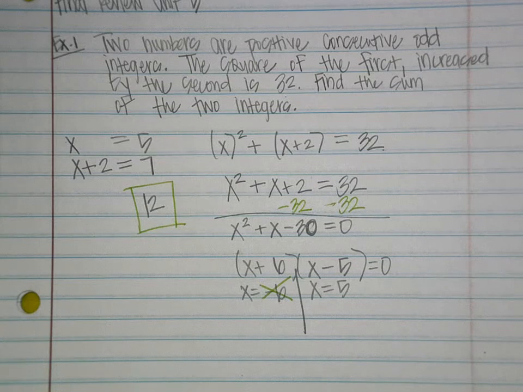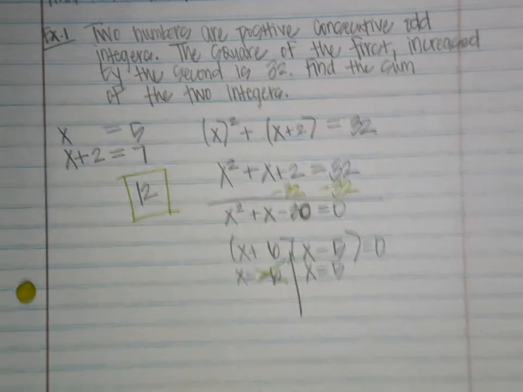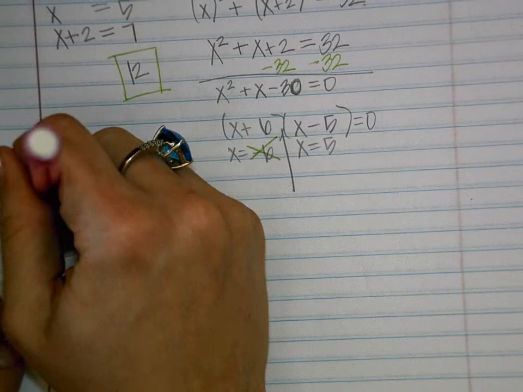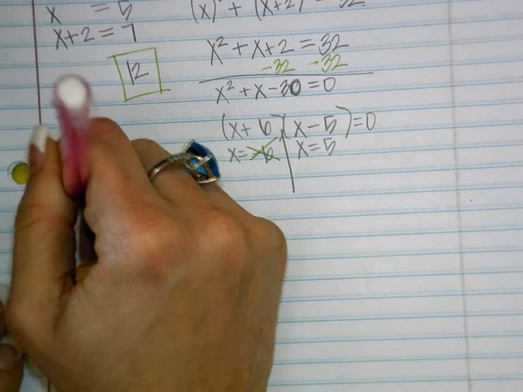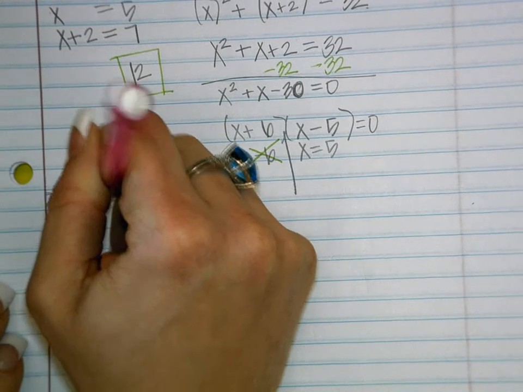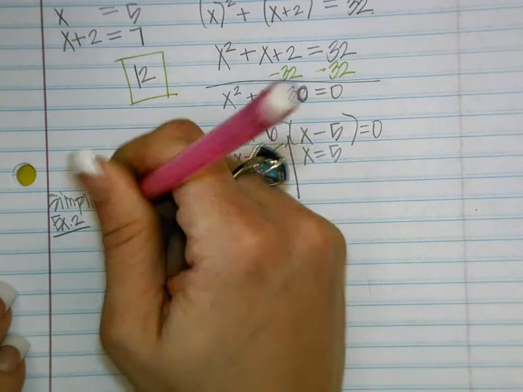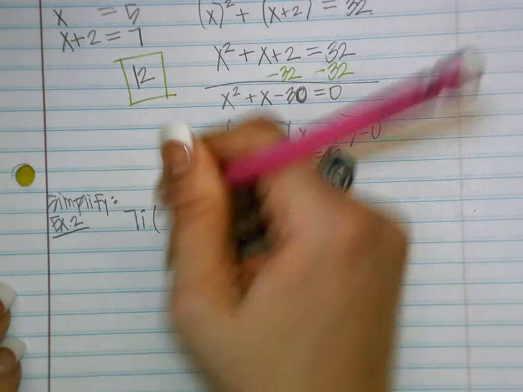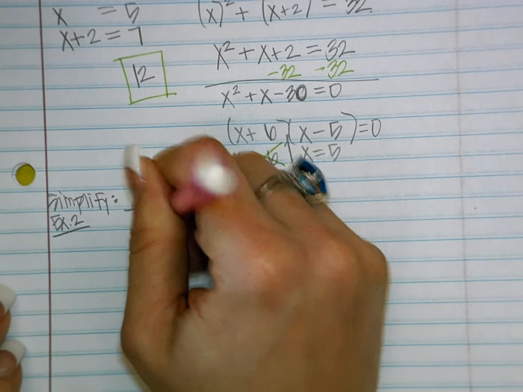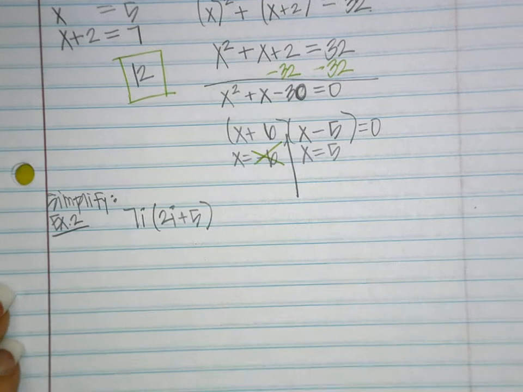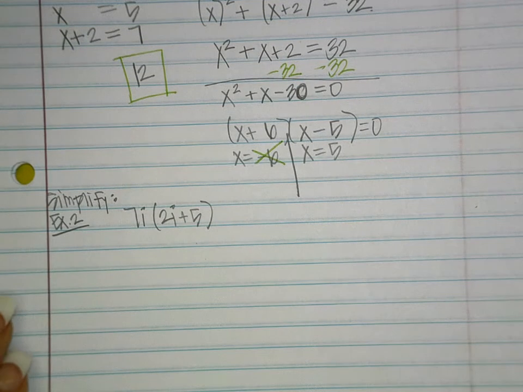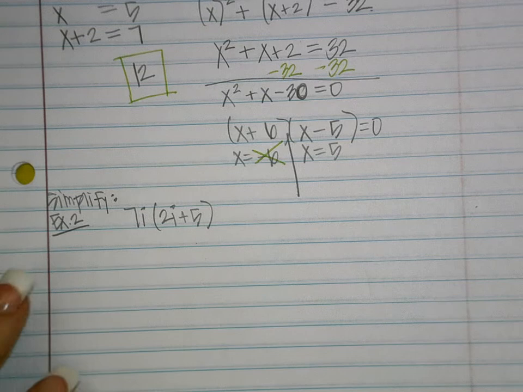Okay, next thing we're going to do is I'm just going to ask you to simplify. Okay, now we're going to work on the i's. So simplify. For number 2, I would like you to simplify 7i times 2i plus 5. 7i multiplied by 2i plus 5.